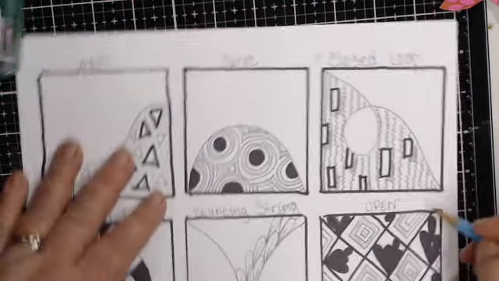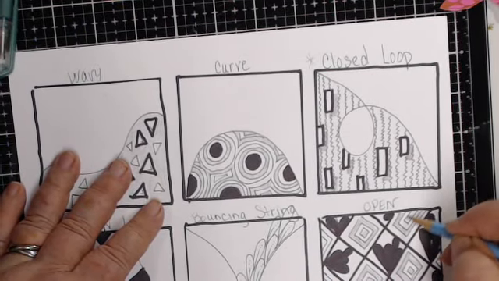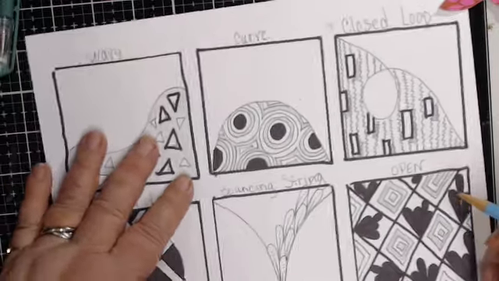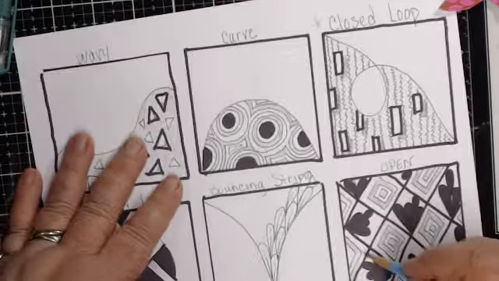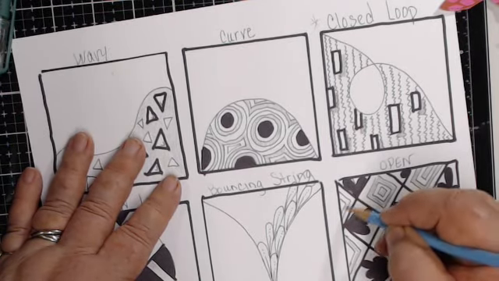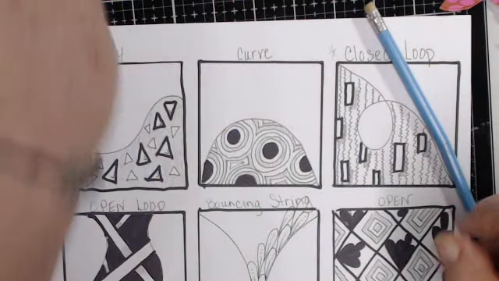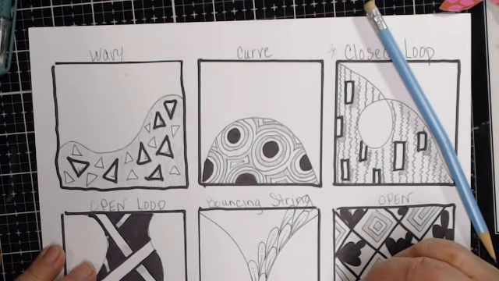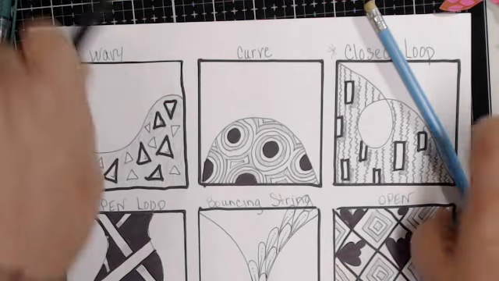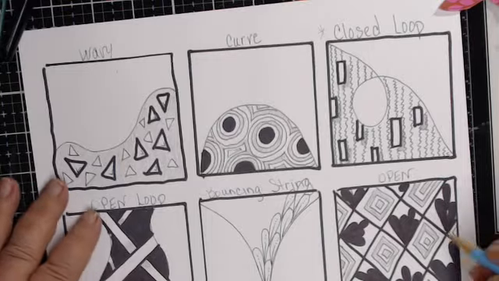Whatever comes out of your pencil or your pens is right. Oh, I needed to make one more little space right there. And that's it. That is what I learned.